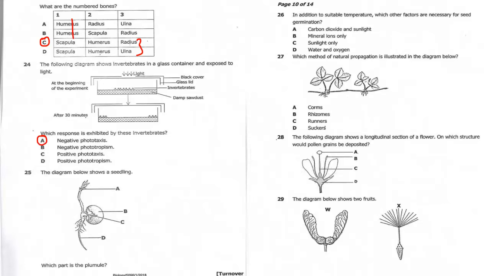The diagram below shows the seedling. Which part is the plumule? So the one that grows into the shoot, which is A. Question 26. In addition to suitable temperature, which other factors are necessary for germination? Carbon dioxide under sunlight? No. Mineral ions only. Sunlight only. Water and the oxygen. So the answer is D.